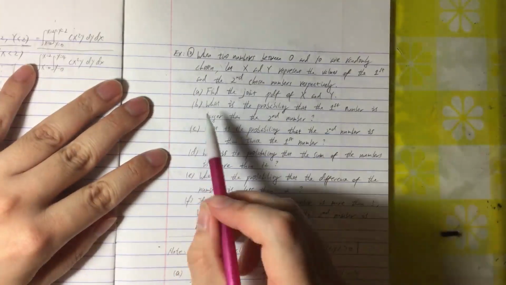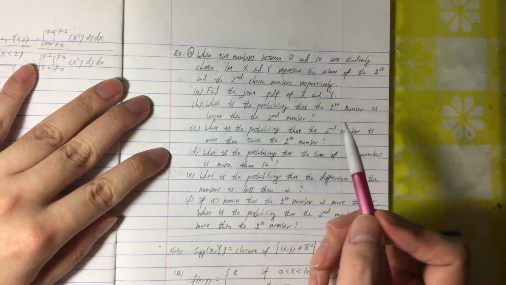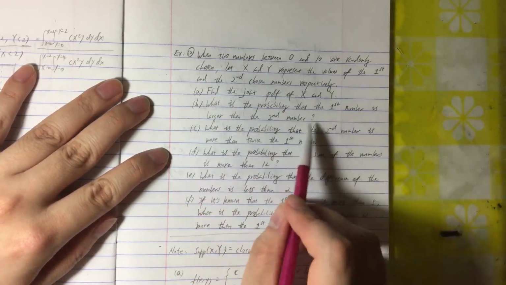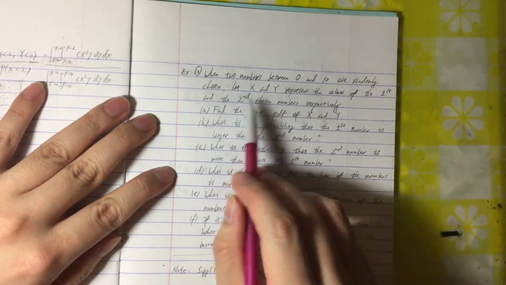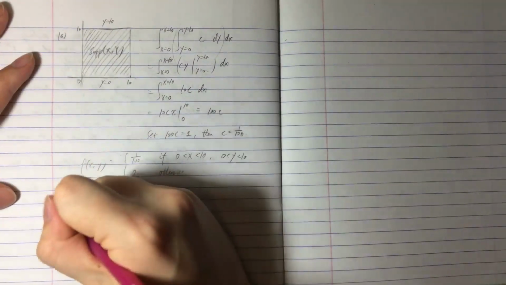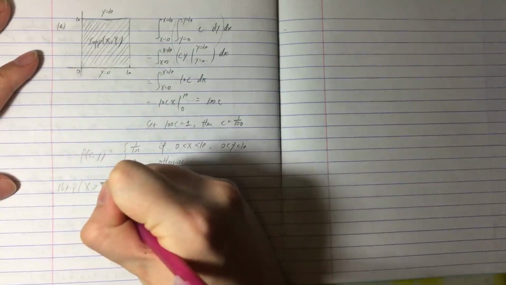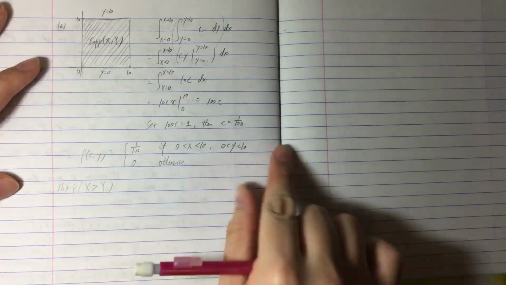Part B. What's the probability that the first number is larger than the second number? Here, x represents the first number, y represents the second number. So in part B, we're looking for the probability that x is greater than y.